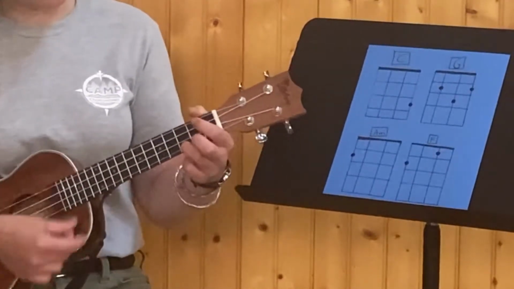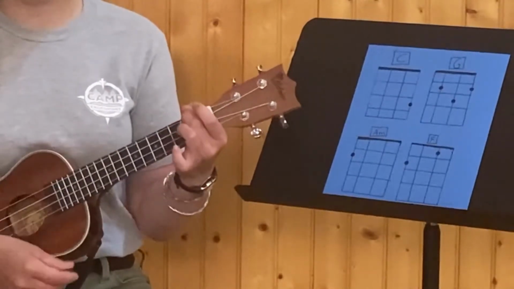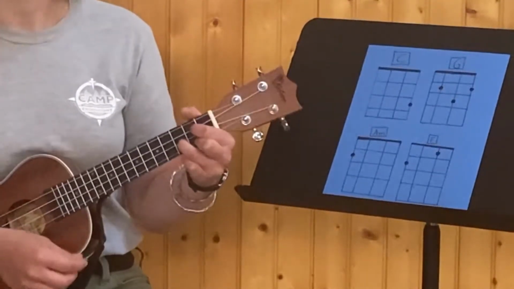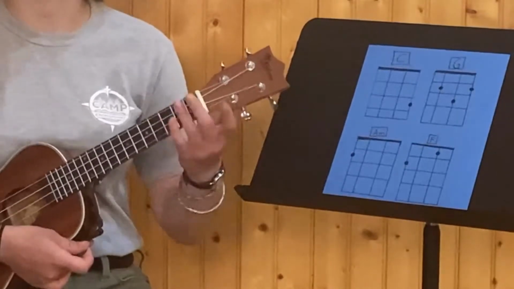So again, you wanna practice kind of going through and switching between all of these, just to really get comfortable with how your fingers need to move.